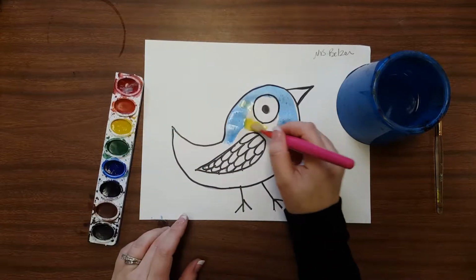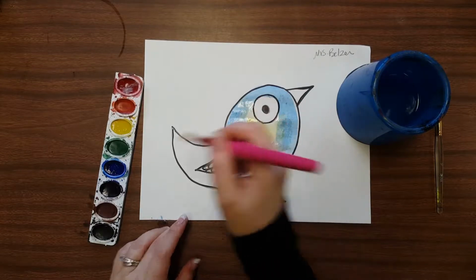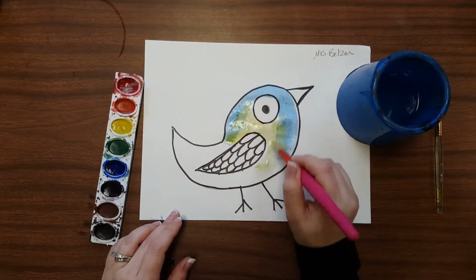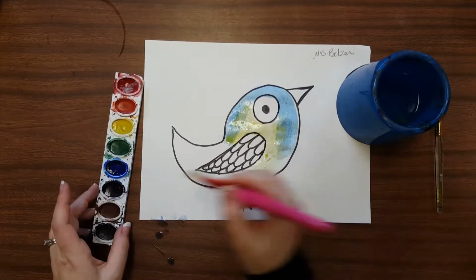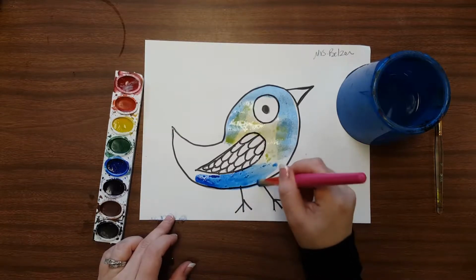Yellow and blue make green. Yeah, yellow and blue make green. So I can mix a little bit here with the watercolors if I want to. Maybe switch back and go back to blue. I'm really not liking this new brush.